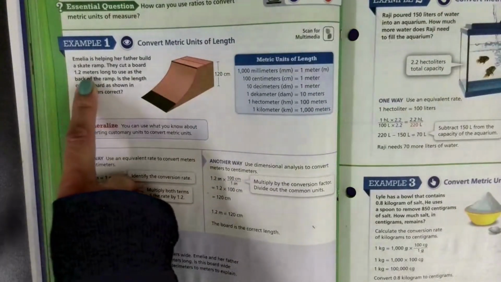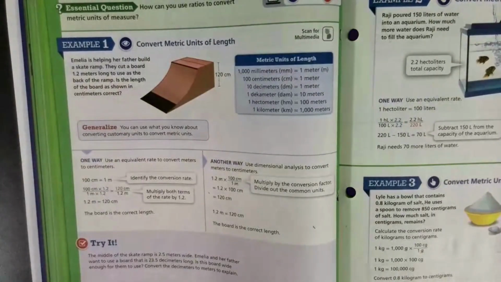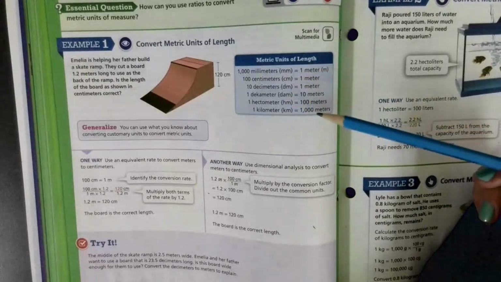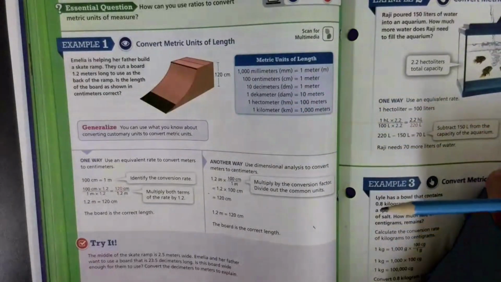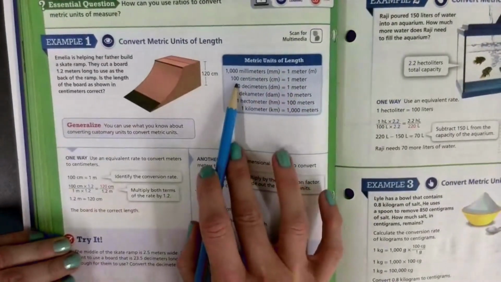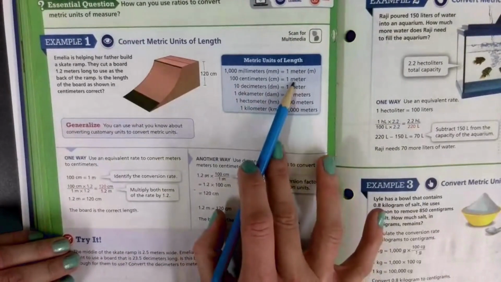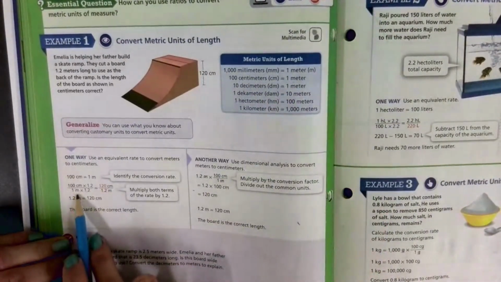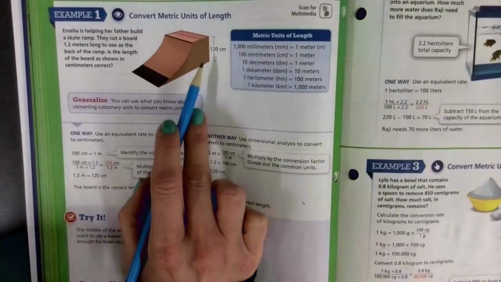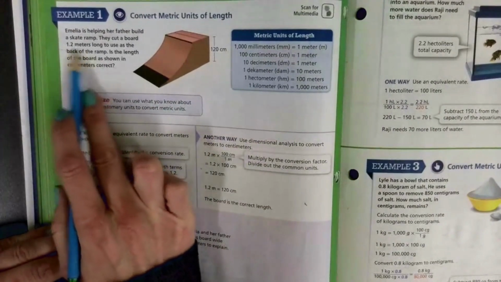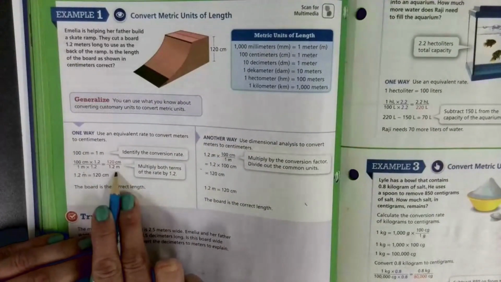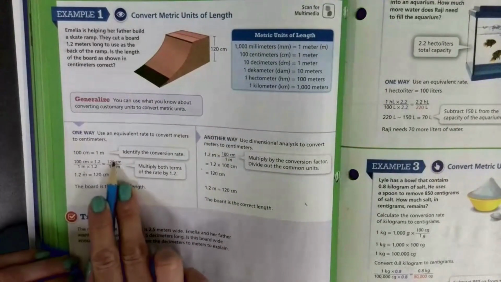So I need to look at my conversion rate from meters to centimeters. The thing I love about our metric system, look at this. They're all 1, 10, 100, or 1,000, which is going to make this so easy for us when we're converting. So I found meters to centimeters. I see 100 centimeters is the same as 1 meter. That's our conversion rate that we're setting up, 100 centimeters to 1 meter. I know I need it to be 120. I know that it is 1 2/10 meters, so I'm setting up my 1 2/10 meters to check to see if it equals 120 centimeters.